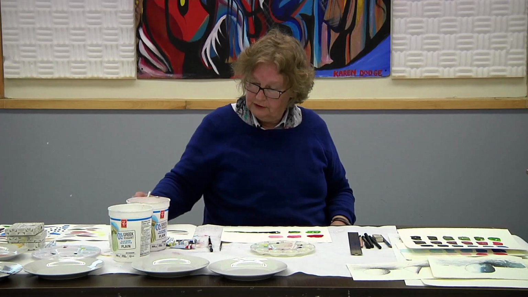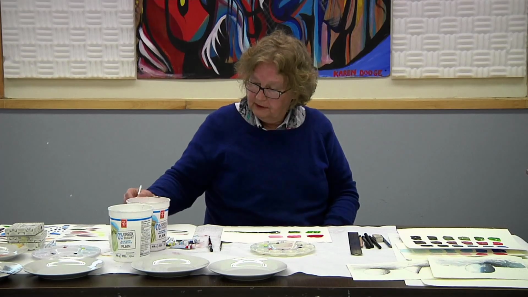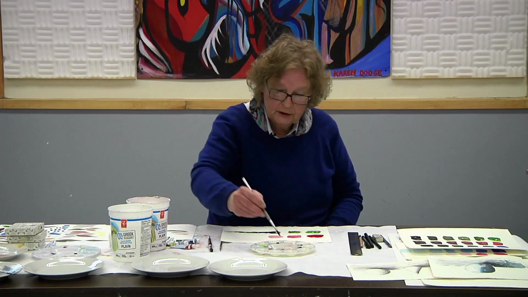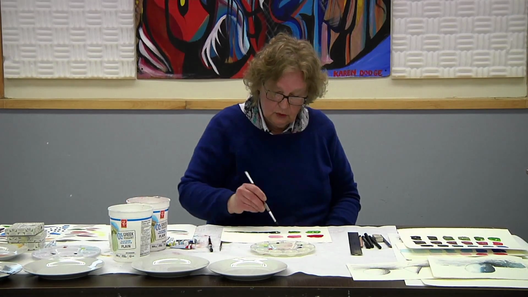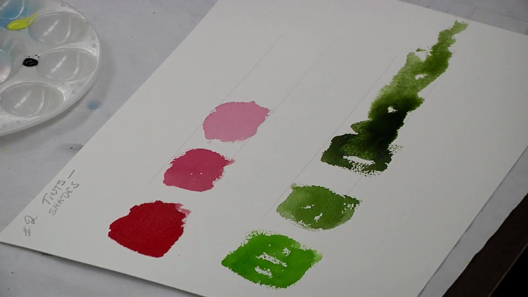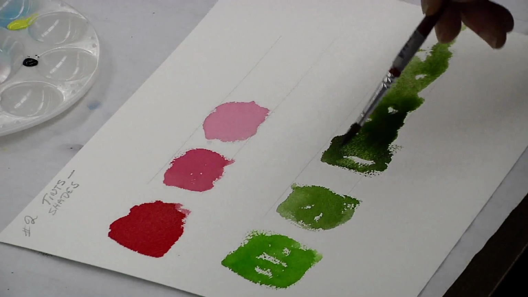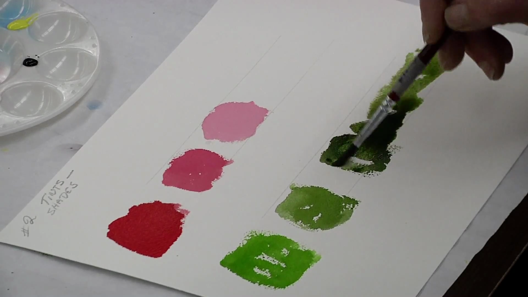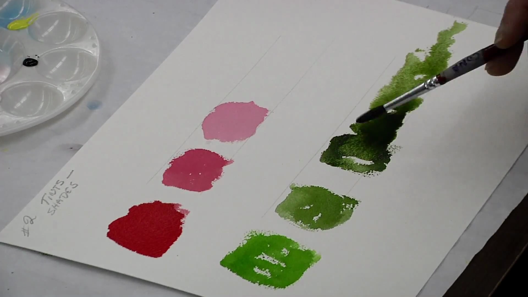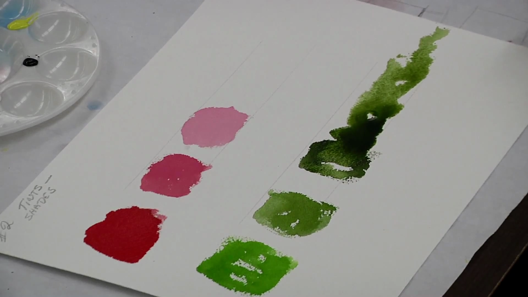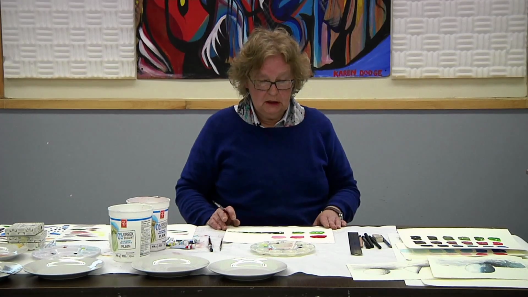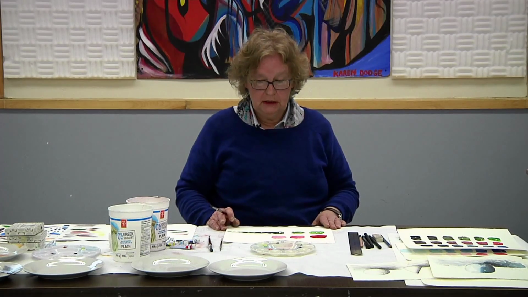And you can also notice I keep a little bit of tissue or Scott towel there so that if I want to add a little more, reduce my water just a touch, and add more pigment up here. It's thinning out a little there, but that covers tints and shades.